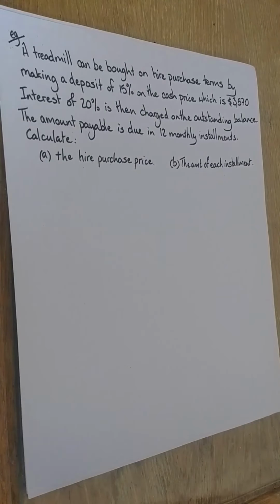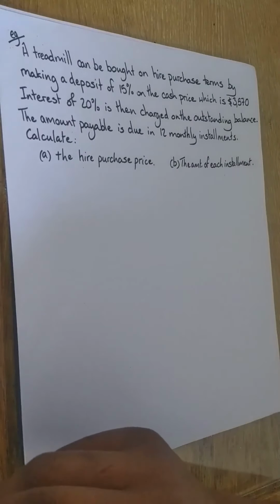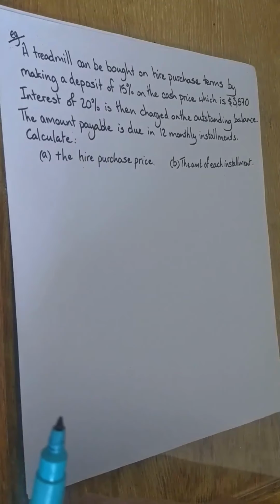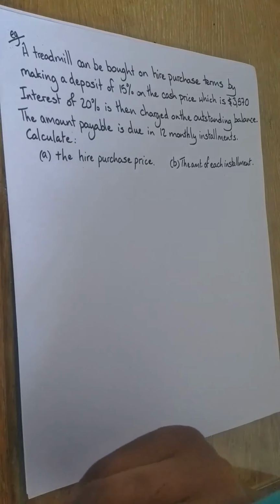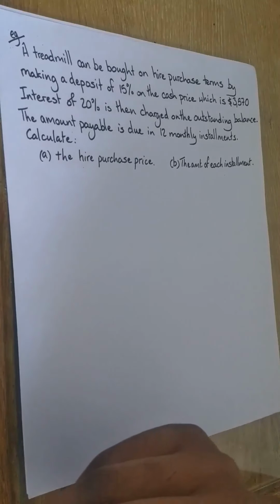A treadmill can be bought on hire purchase terms by making a deposit of 15% on the cash price, which is $3,570, and an interest of 20% is then charged on the outstanding balance. The amount payable is due in 12 monthly installments. We are asked in this example to calculate the hire purchase price and the amount of each installment.